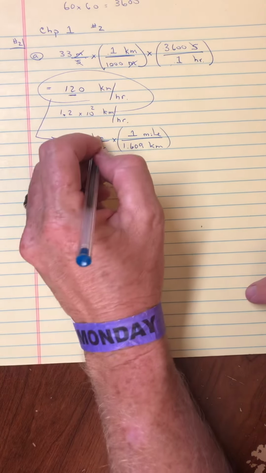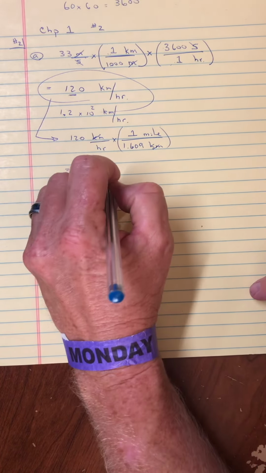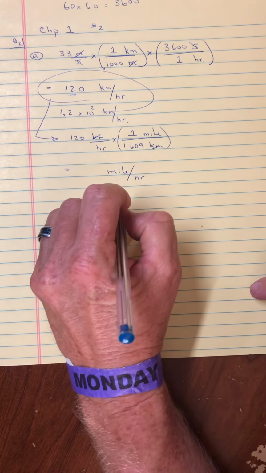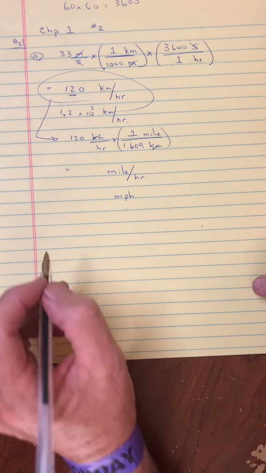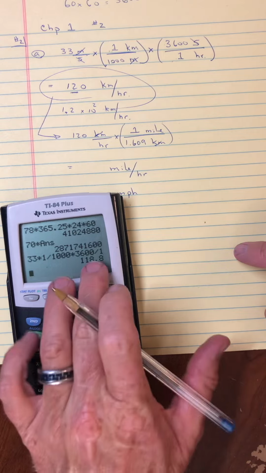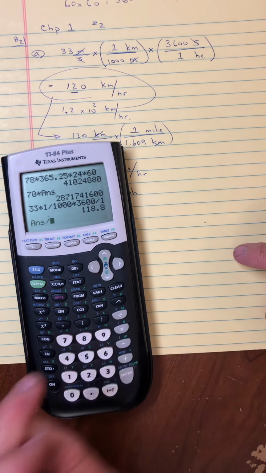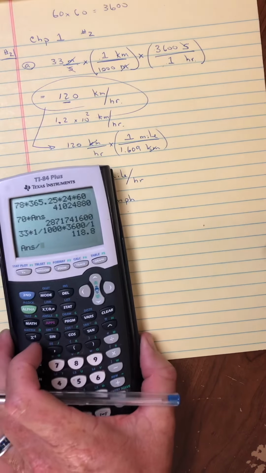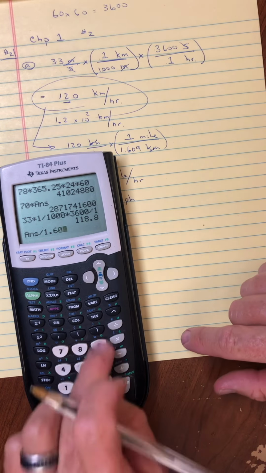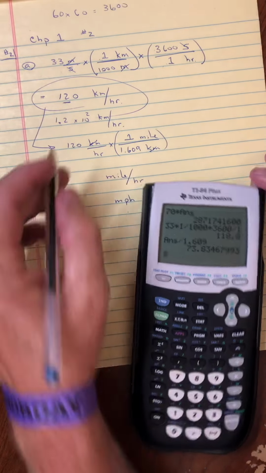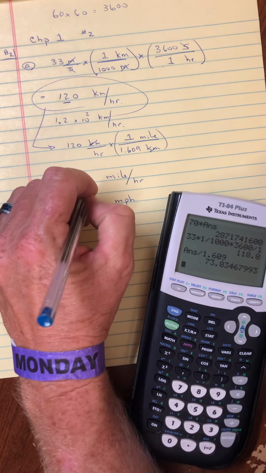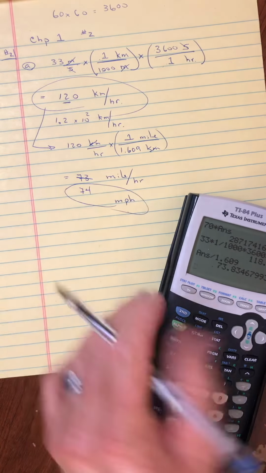So maybe I'll do the units first, and I picked the kilometers purposely so it would come out in miles per hour, usually written as just mph, okay? And then I would have the 120, or maybe I'll just use the 118 since it's in there, and then remember that I have two significant figs, 1.609, and we're looking at a speed of about 73, actually with significant figures, rounds to 74 miles per hour.